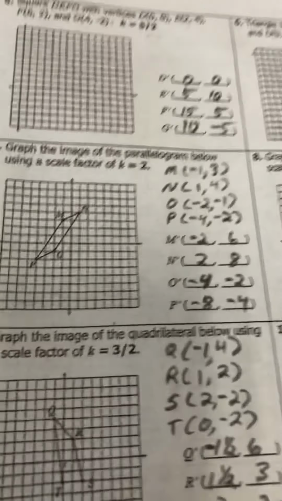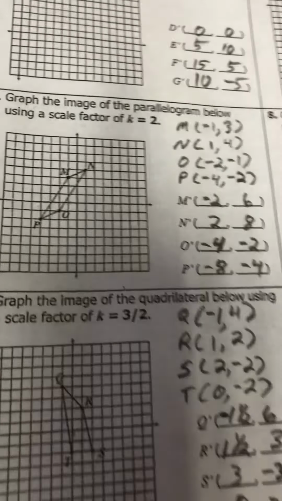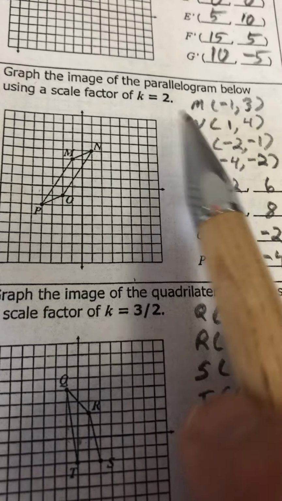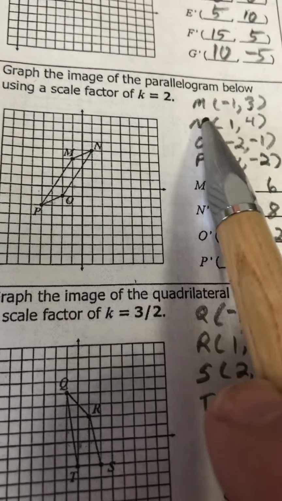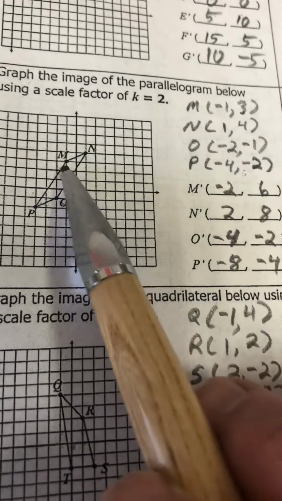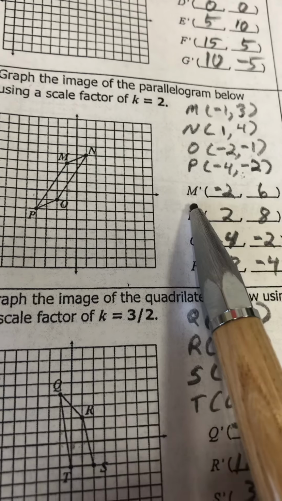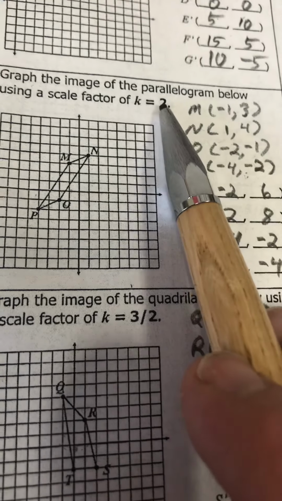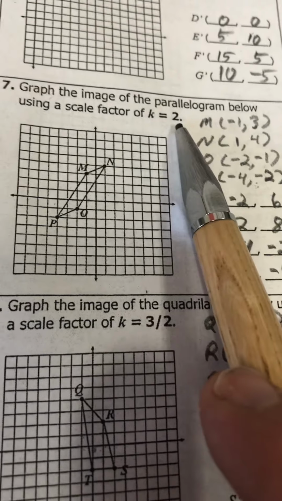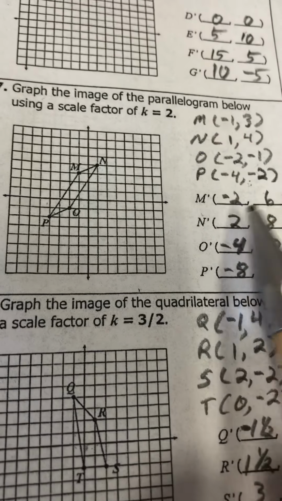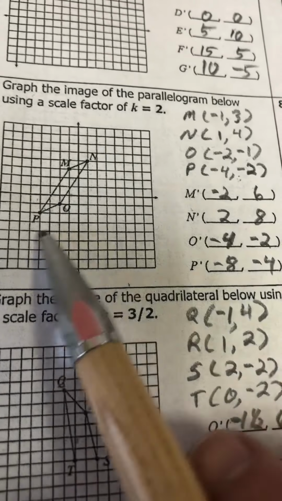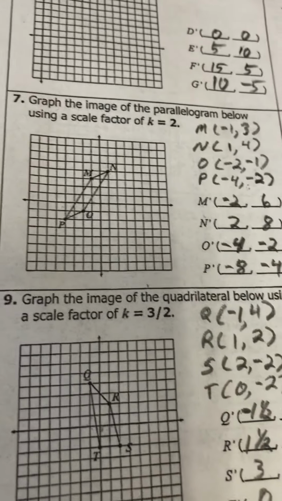Okay, the way that I did number 7 and problems like number 7 is I first had to figure out what these points were, what the coordinates were. Figured those out. And then I'm going to multiply these by 2 for the scale factor of 2 on this one. And then you just have all those new points that you would plot, just like you did in number 1.